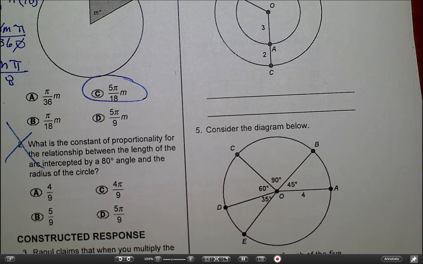If we don't get through the packet today, we're going to keep doing it tomorrow. If we finish it tomorrow, then it'll be Monday. Do you have any more copies?